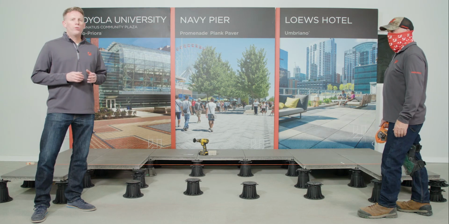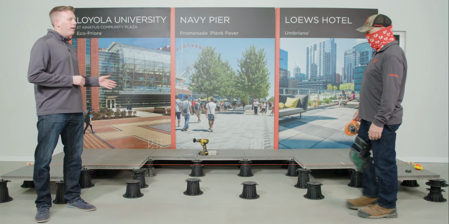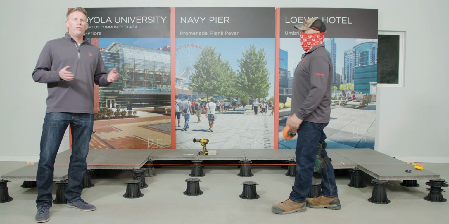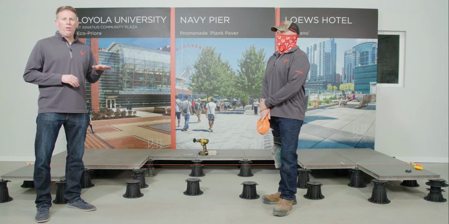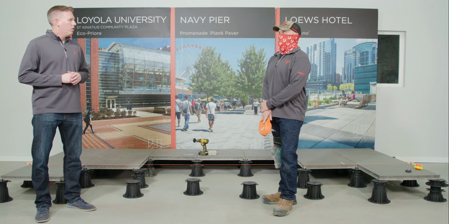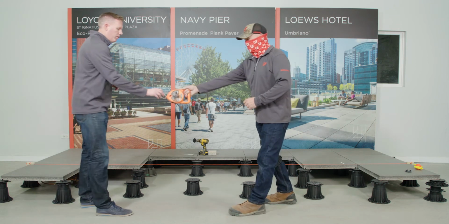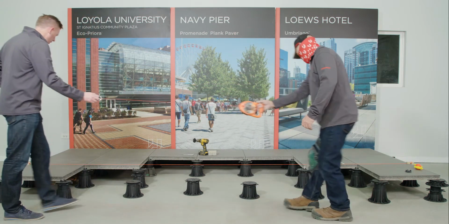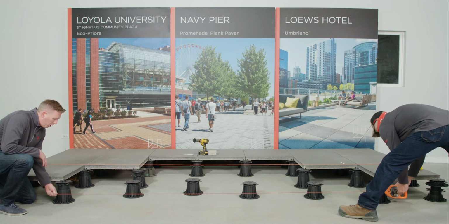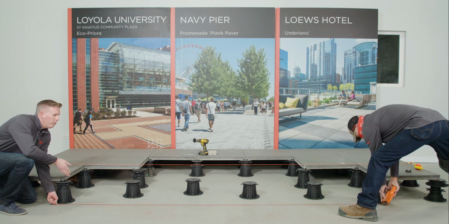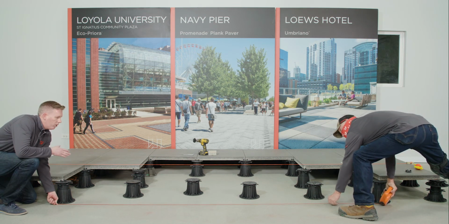Okay, well now we're going to demonstrate using the chalk line and string line to help you guide your installation layout for your pedestal locations and slab heights. So I'll have Bruce here help me with the chalk line demonstration. We're going to pull the chalk line across. Now some contractors will want to do the chalk line down the center. We're going to demonstrate this along the edge. You can do either, it just depends on personal preference.